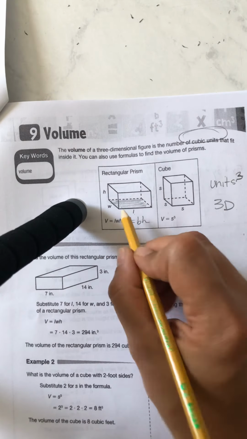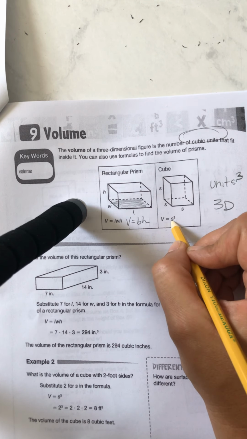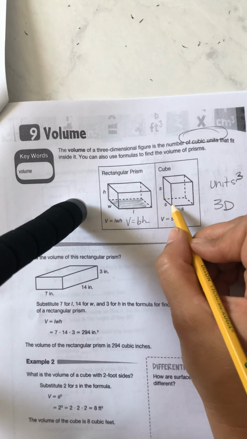And with a cube, it's pretty simple because it's just the side cubed. You're basically finding the area of this and then multiplying it by the same length.